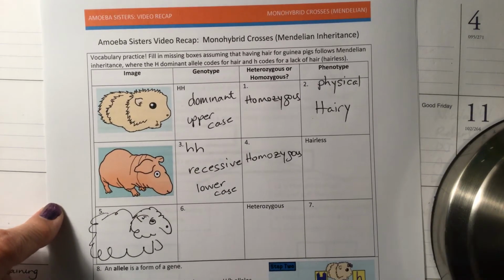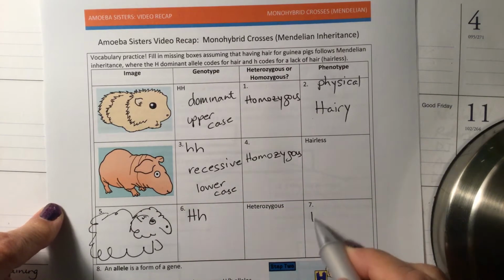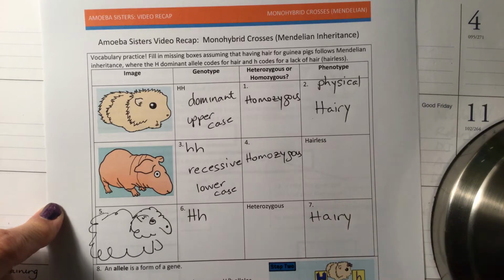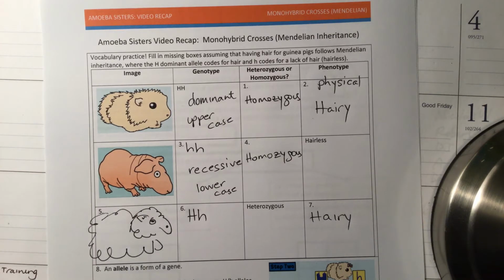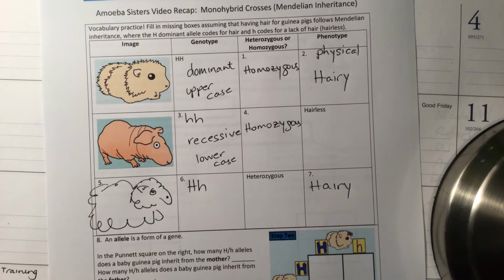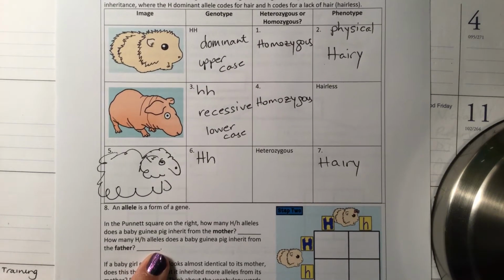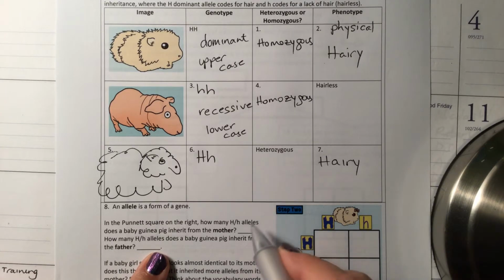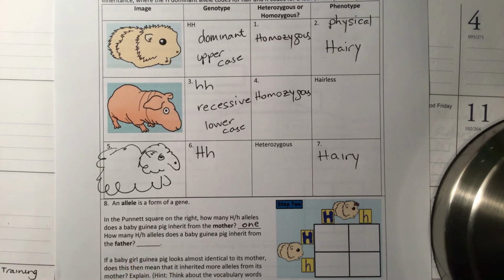And he's heterozygous, so that means he's big H, little h, heterozygous, and he's hairy. So far, so good, I hope. Now, it says an allele is a form of a gene. In the Punnett square on the right, how many big H, little h alleles does a baby guinea pig get from its mother? Well, it's 1. And how many big H, little h alleles does a baby guinea pig inherit from the father? It's 1. So 1 from the mom, 1 from the dad for this particular characteristic.